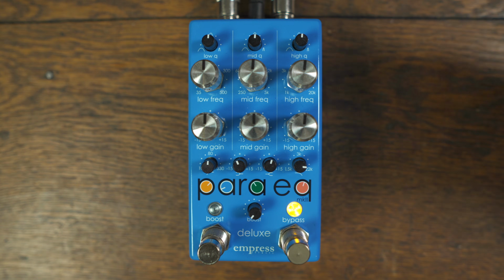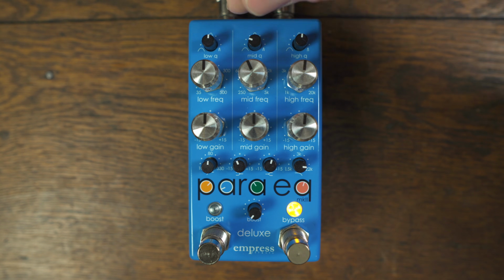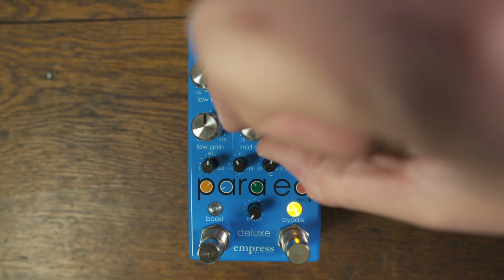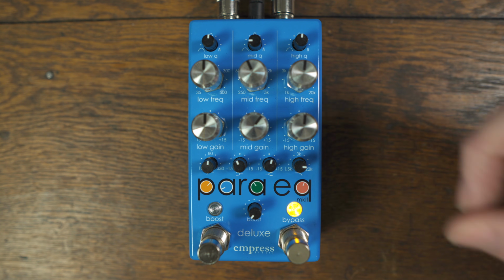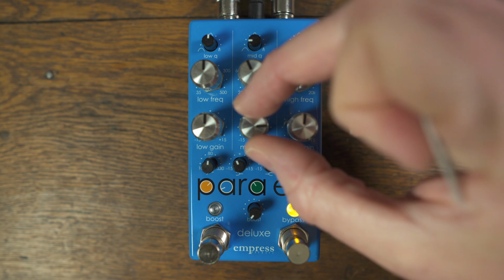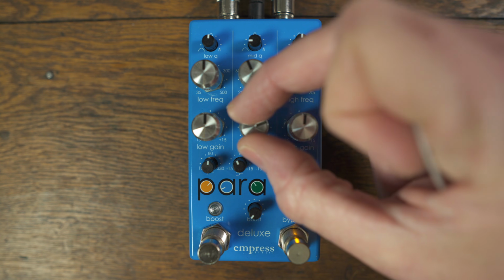We can simulate that with maybe something like this. Maybe we've got a wider Q here, and we're just going to boost just a little bit. So I'll boost a whole lot just so you can hear what frequency that's landing on. That almost sounds like a cocked wah kind of thing, which is another cool effect. That's more of a creative use of EQ, just giving that wah sound there.